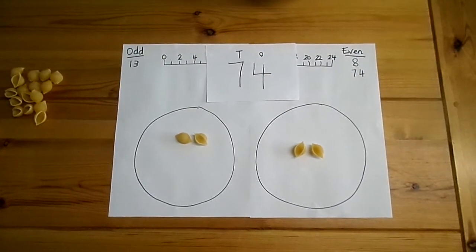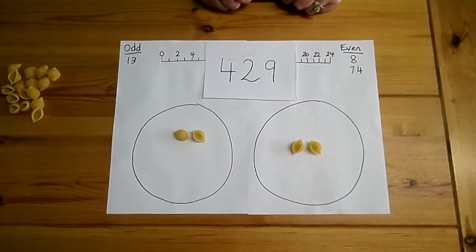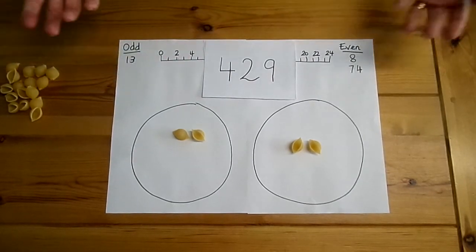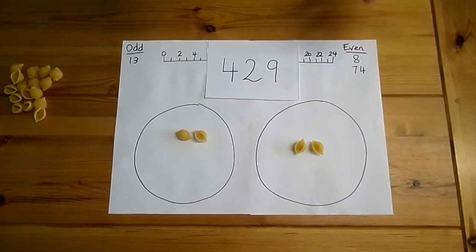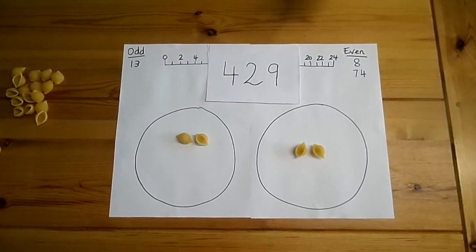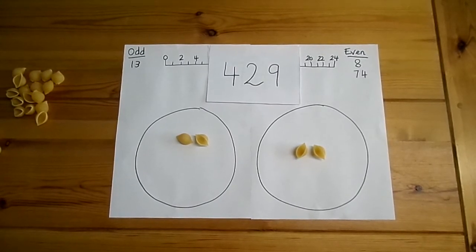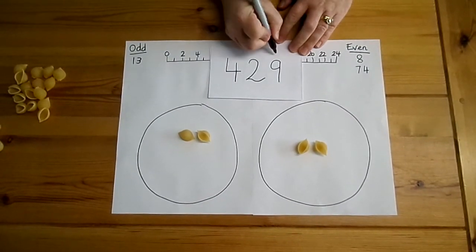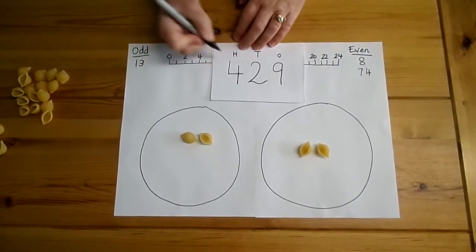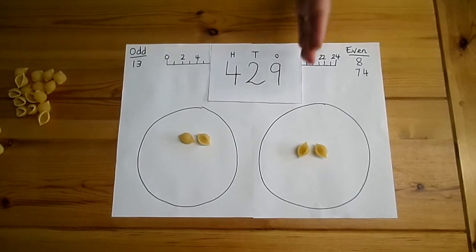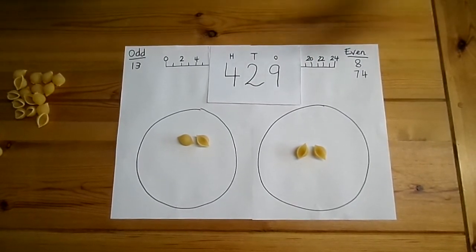What if we look at an even bigger number, the number 429? Well, we can't count out 429 pieces of pasta, that would take forever. So again, we think about the song. What does the number end in? What digit is in the 1s column? So let's label our place value column, starting with the smallest. We've got the 1s, then the 10s, and then we've got hundreds. So the digit in the 1s column is a 9. We could say that the number ends with a 9.